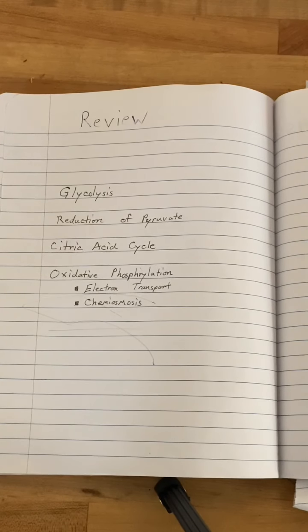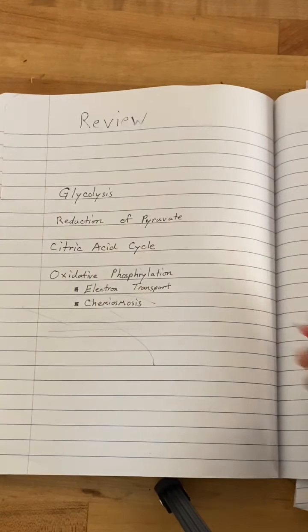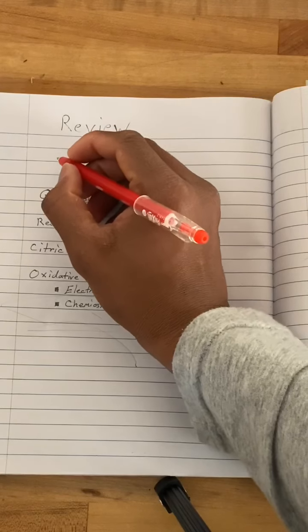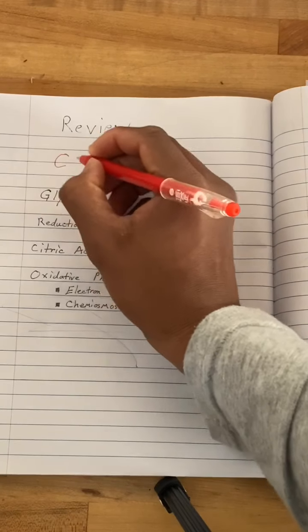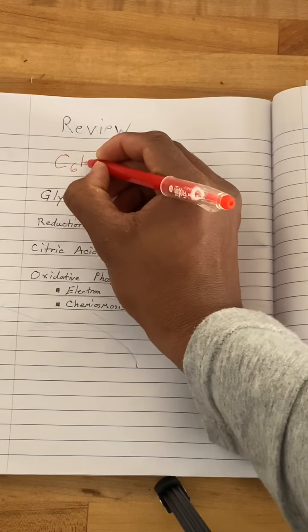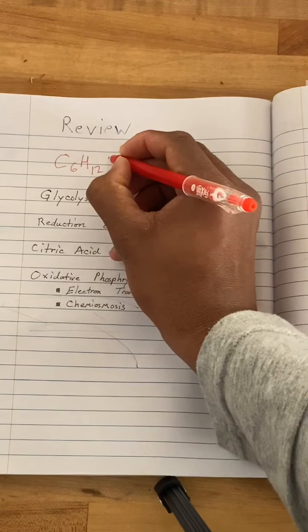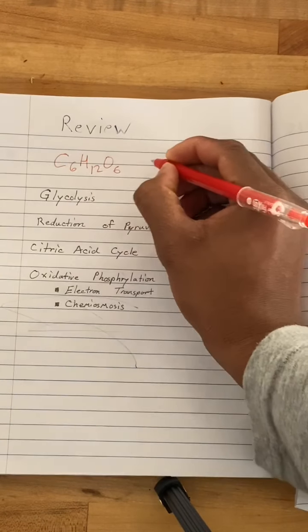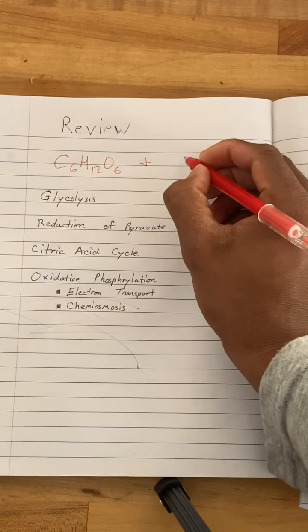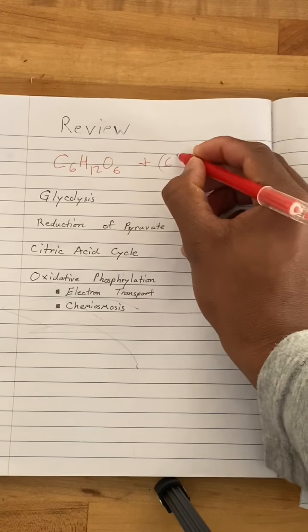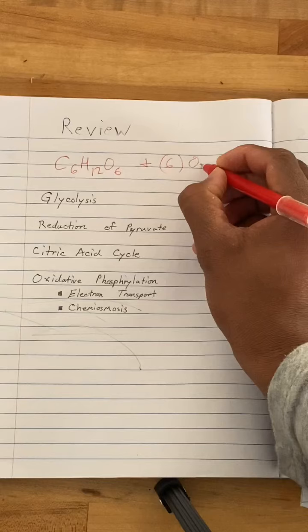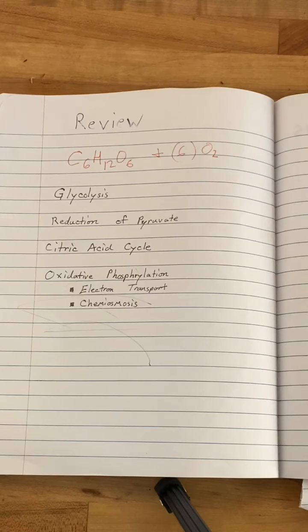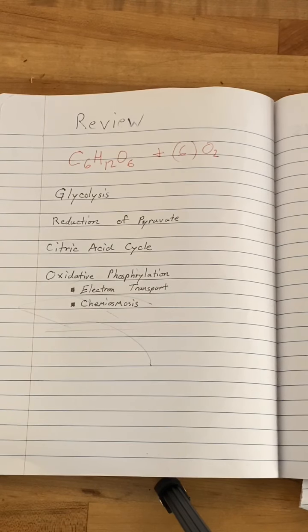Whoa, that was a lot. So let's quickly review again. So we started off with a glucose molecule in 6 units of O2.